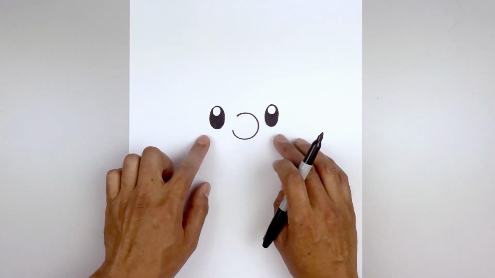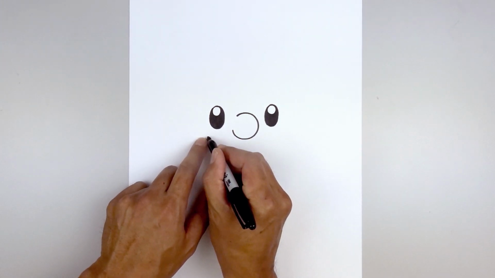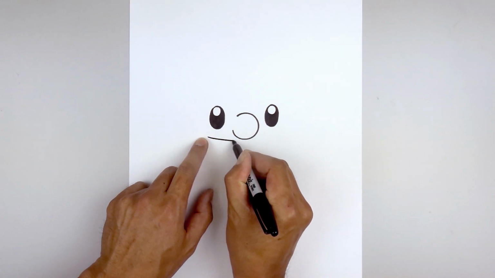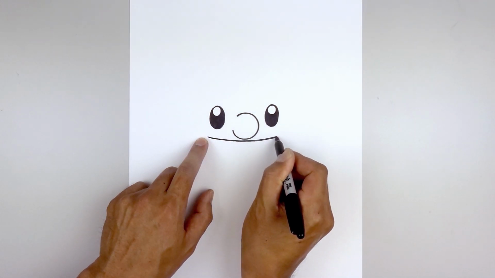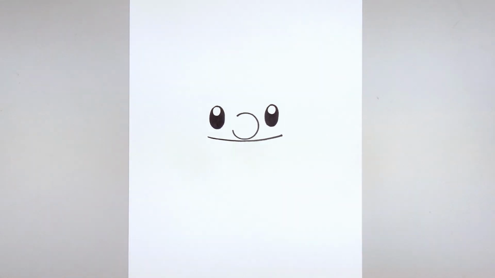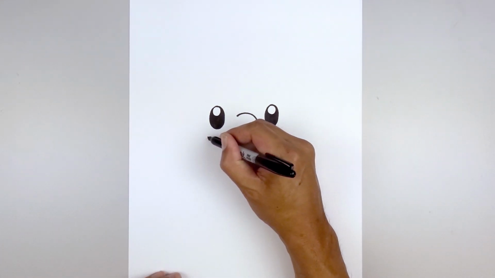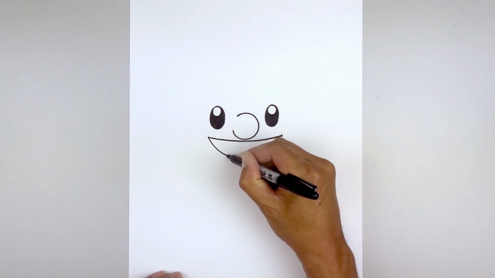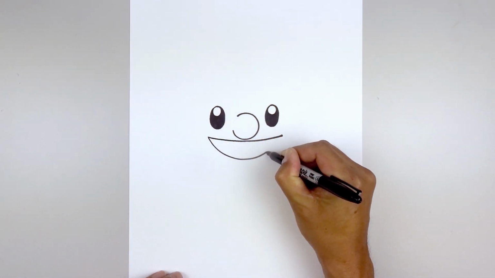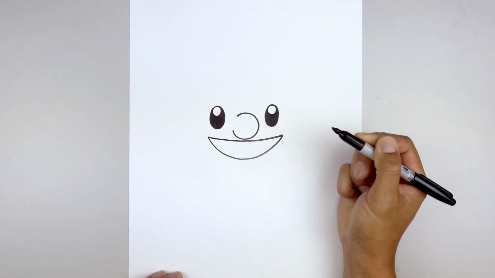Let's move down and draw the top edge of the mouth. So we're going to start on the left side, curve down underneath the nose, and then up on the right side. Let's go back to the left side and draw the bottom of the mouth. Start out here, we curve down, round out the mouth, and then pull that up on the right.